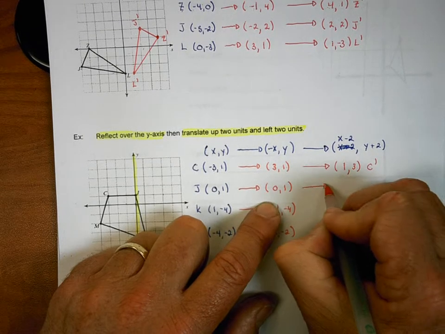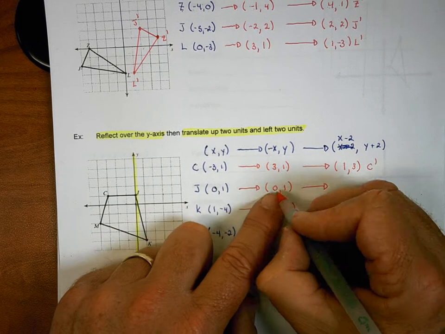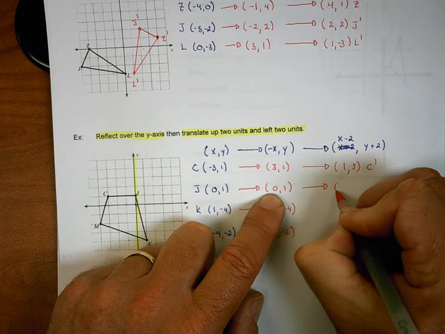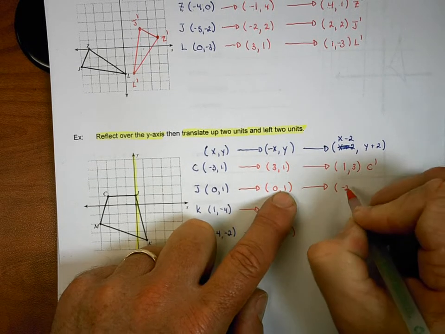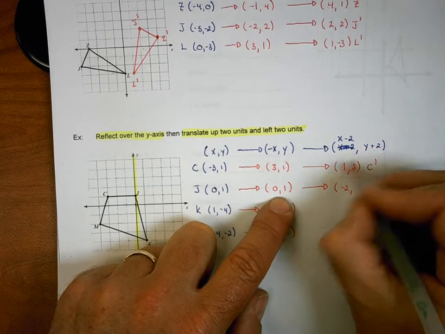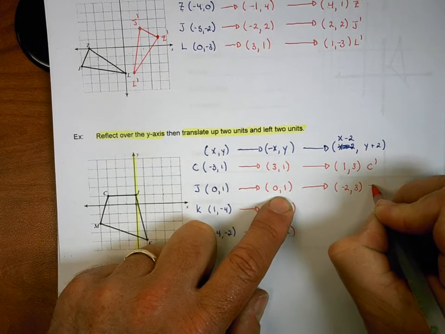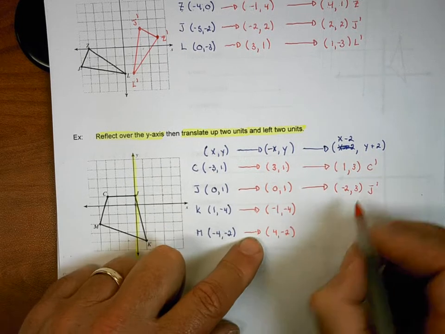Okay, following along here, to find j prime, I'm going to take my x value, 0, subtract 2 from that. That would give me negative 2. Then I'm going to take my y value, which is 1. I'm going to add 2 to it. That would give me positive 3. So my j prime would have the coordinates negative 2, 3.